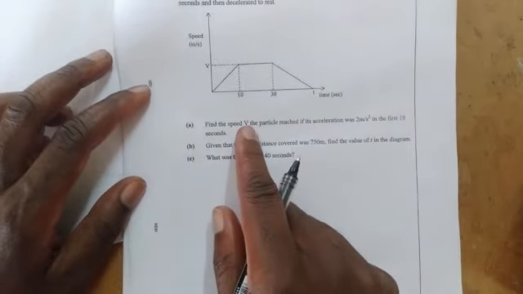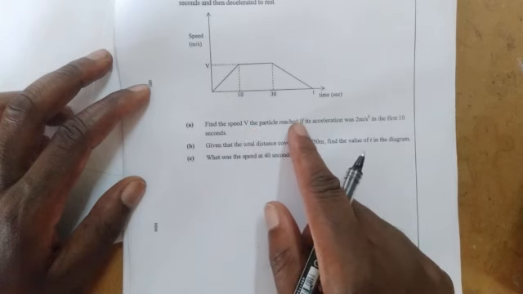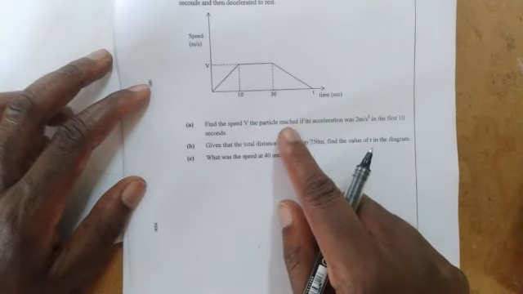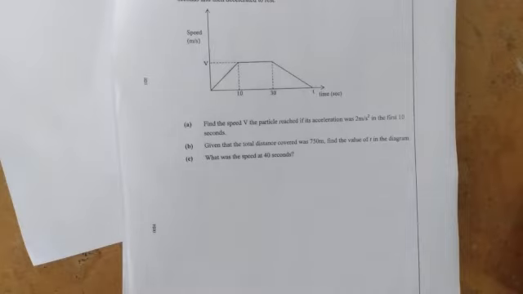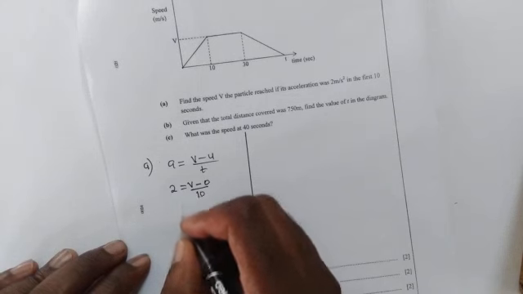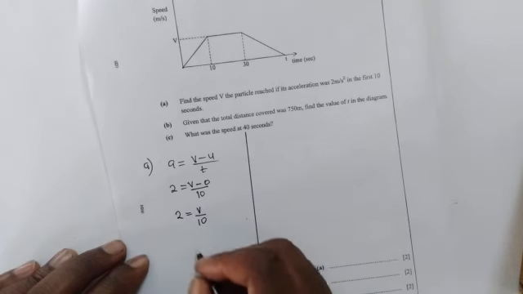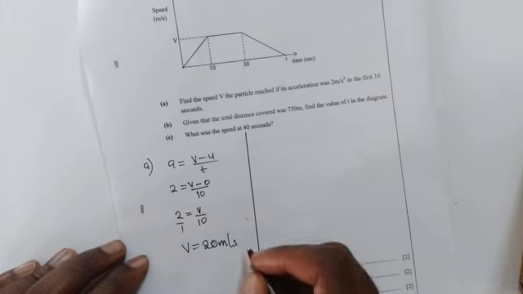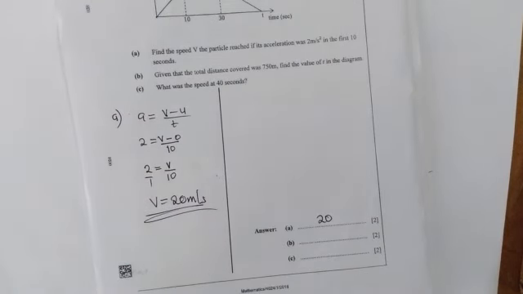Find the speed V the particle reached if its acceleration was 2 meters per second squared. So when we cross multiply here, we get 2 is equal to V over 10. So when we cross multiply, V is going to be equal to 20 meters per second. That is the value of V.